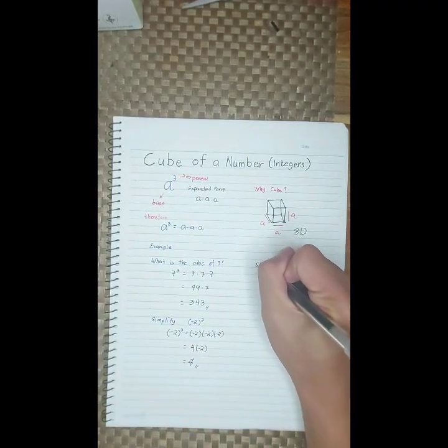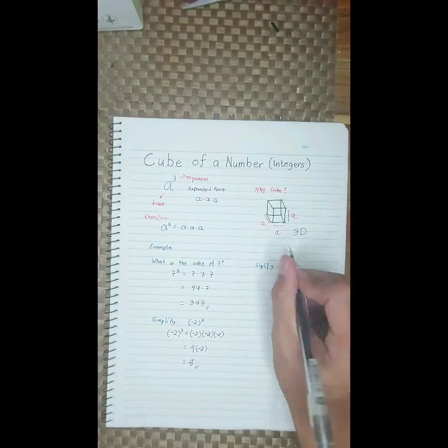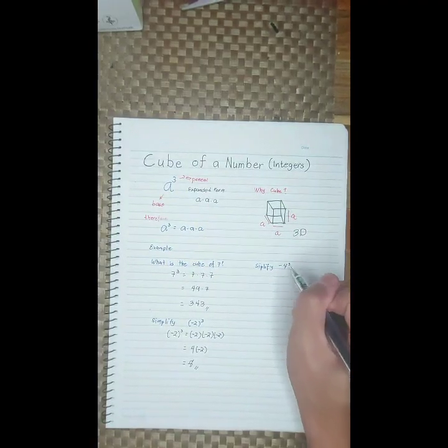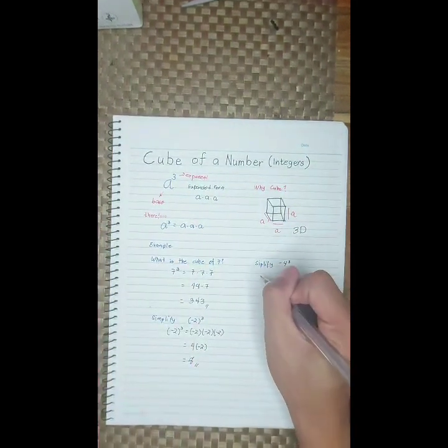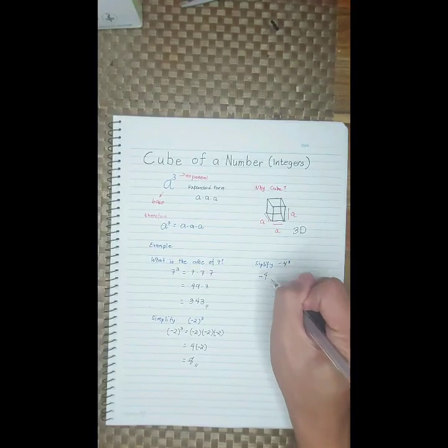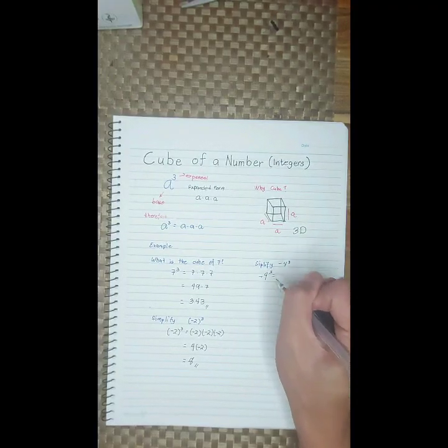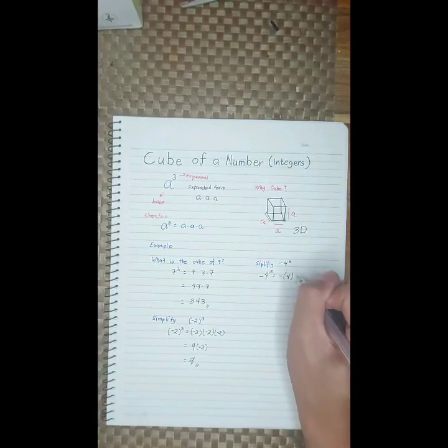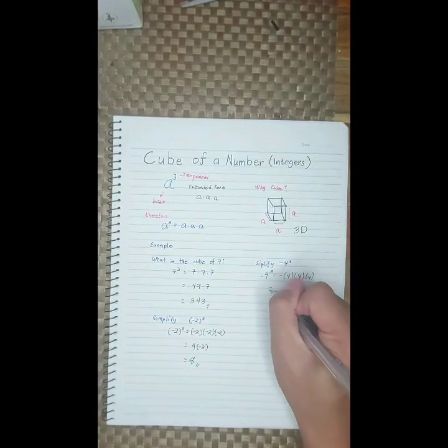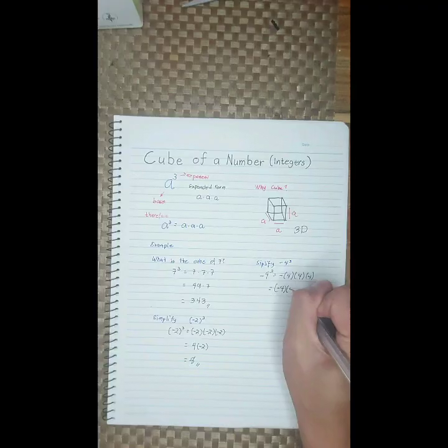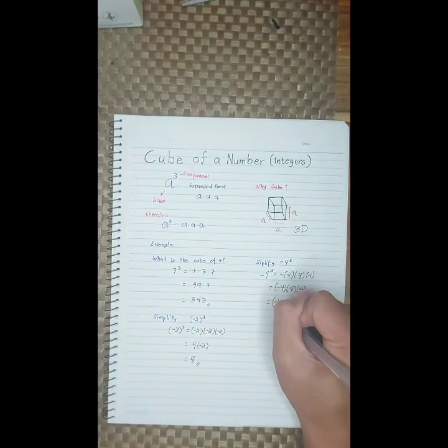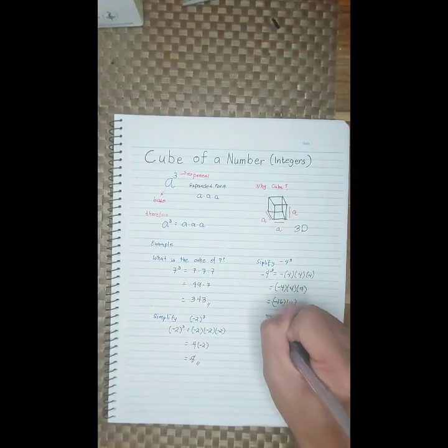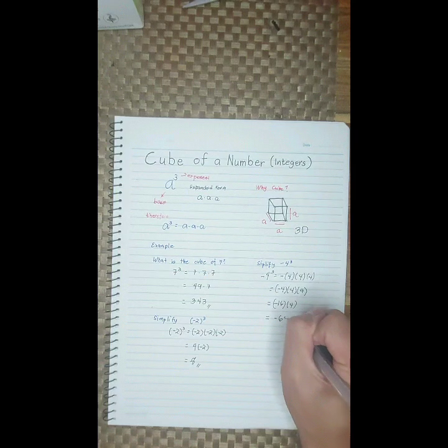Now, let's have another example. So, simplify -4 cube. Now, what's tricky about that is the negative, right? Now, let's write that. So, we have now -4 and then cube. So, we have now a negative, then 4 times 4 times 4. Having that, we have now -4 times 4 times 4. And then we have now -16 times 4. And then the final answer will lead you to -64.